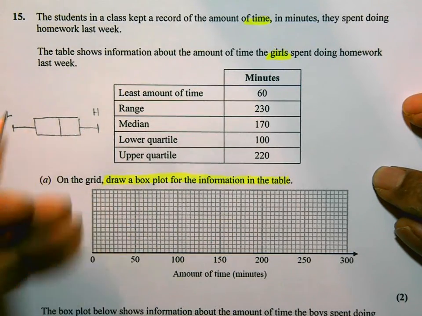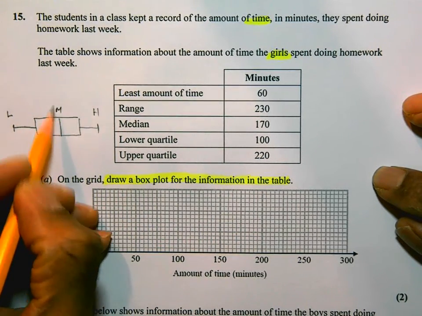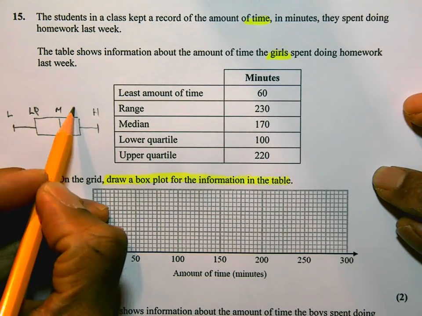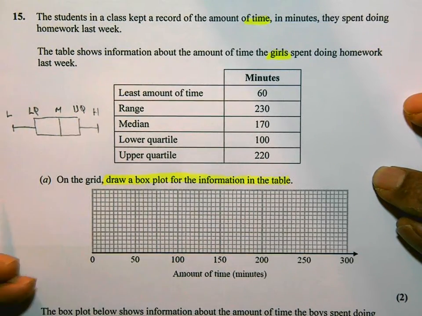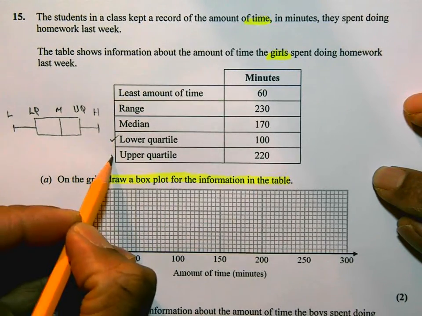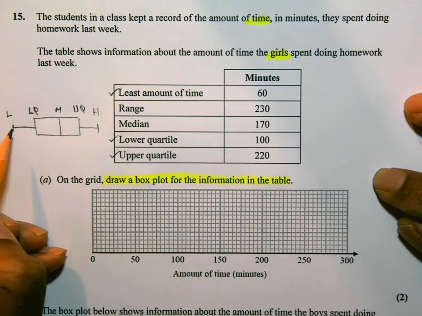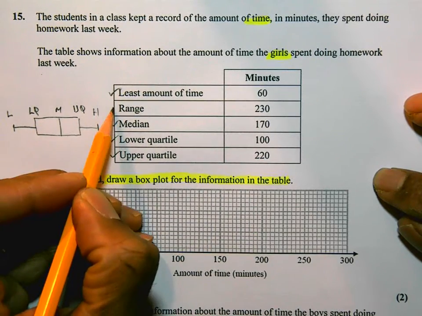That line there stands for the median. And this end of the box is the lower quartile, and this end of the box is the upper quartile. We have the lower quartile, we have the upper quartile, we have the least value, the lowest value, we have the median, but we don't have the highest value. Instead, we have the range.